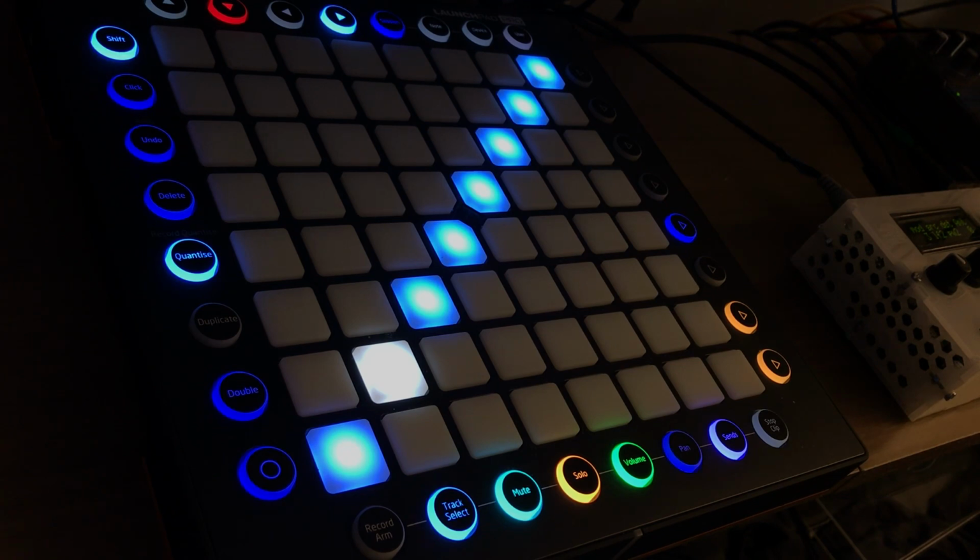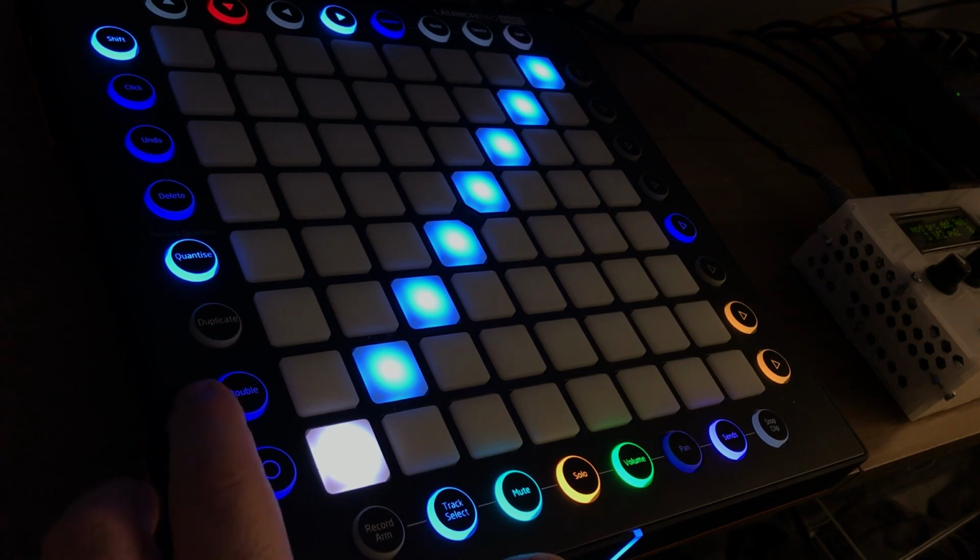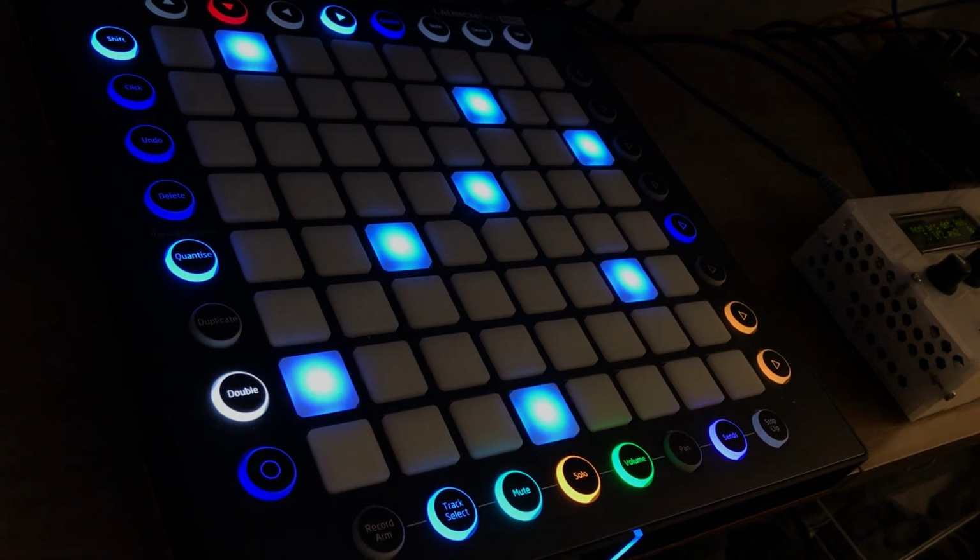So let's start with shuffle. So here's a very simple pattern. This button here is the shuffle button, and what it does when you hit it, it rearranges the pattern randomly. But it's not a random function. It shuffles it once and then it keeps playing through that pattern, so you might get a different pattern you like.